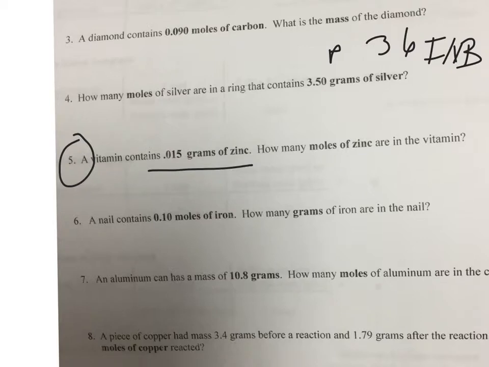And what you're looking for are the moles. So since you're looking for the moles, if you have 0.015 grams, that's going to go on the top. What's going to go on the bottom is the weight of the element. Okay, so look at your periodic table. What's the molar mass for zinc?